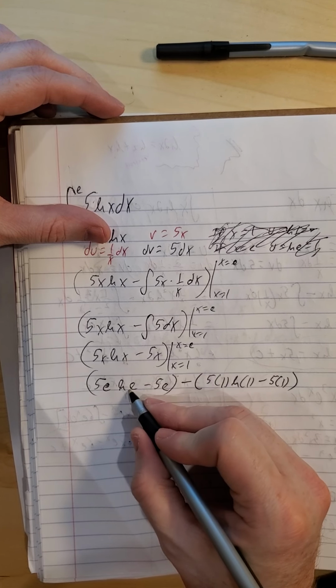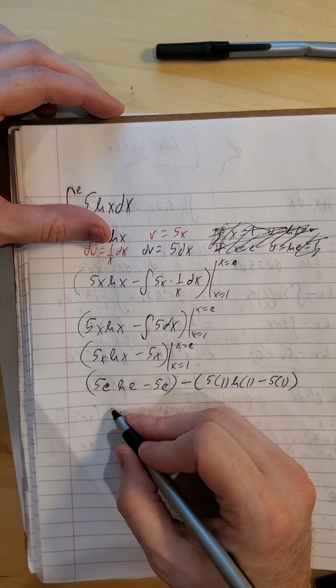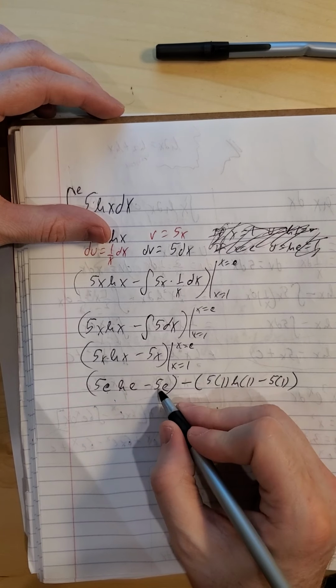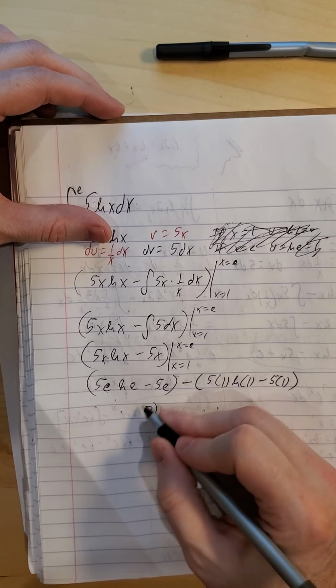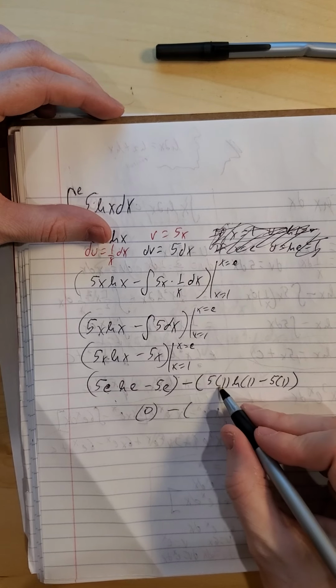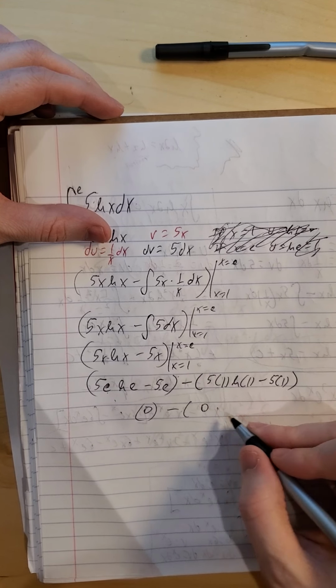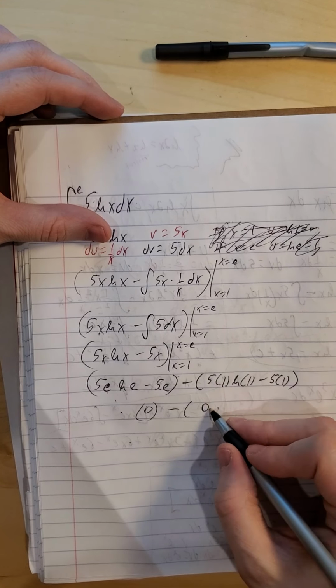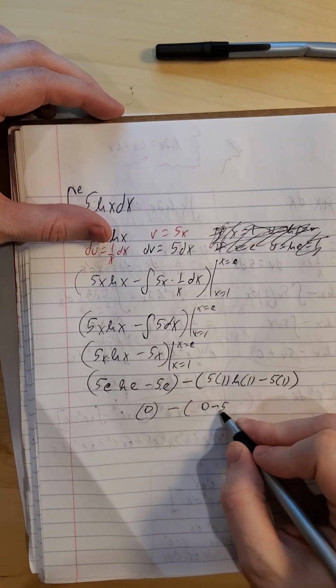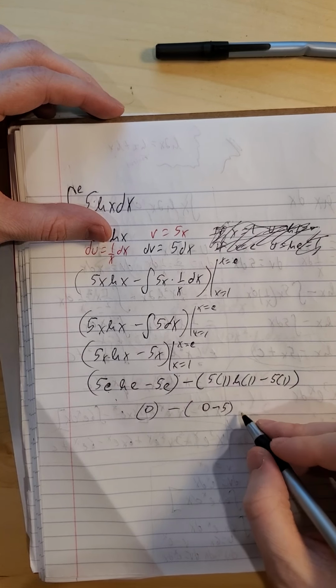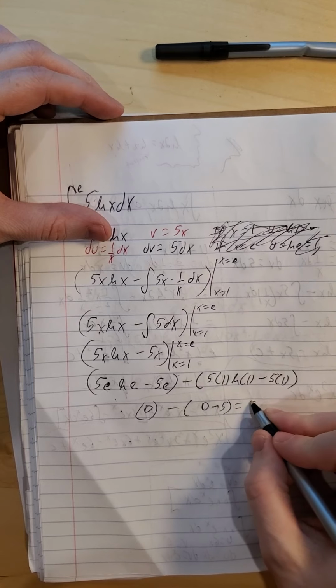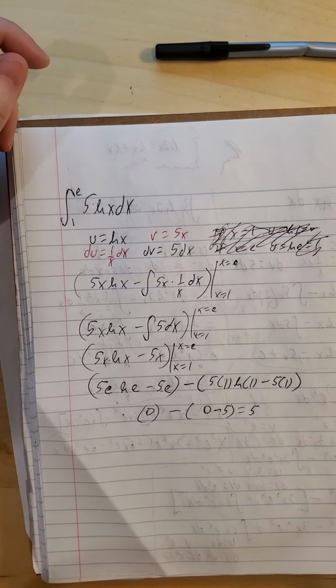So natural log of e is 1. So we have 5e minus 5e, which is 0. Natural log of 1 is 0. And 5 minus 1 is 5. So 0 minus a negative 5 is a positive 5.